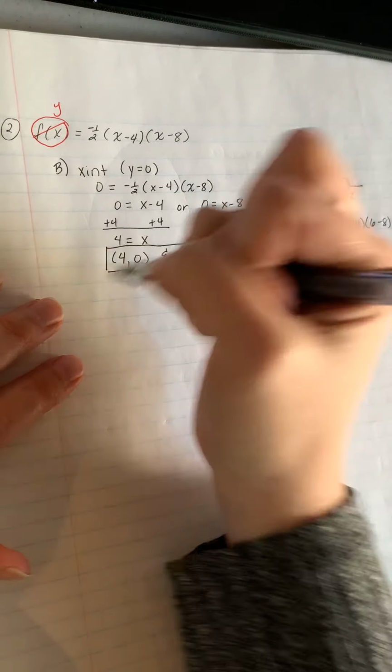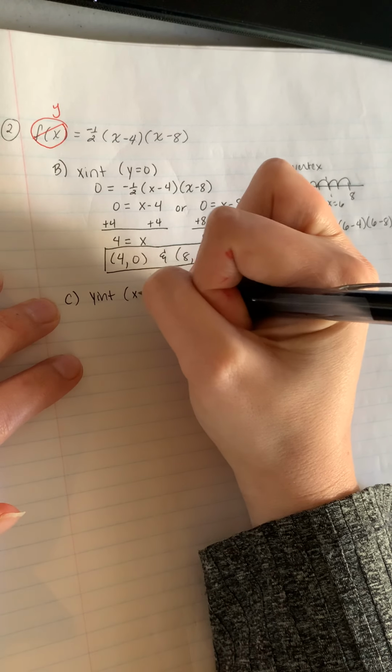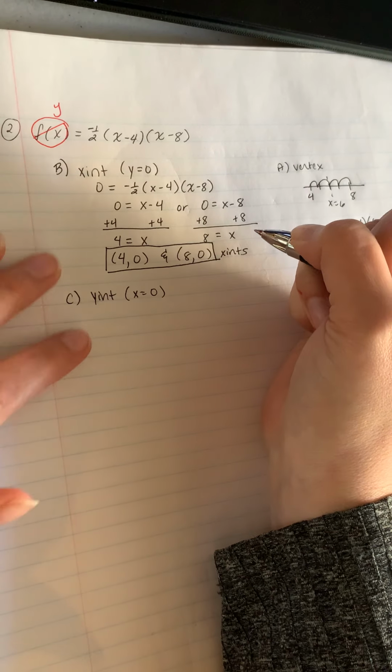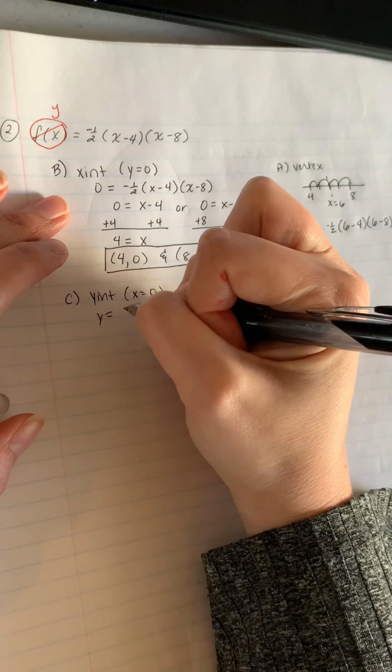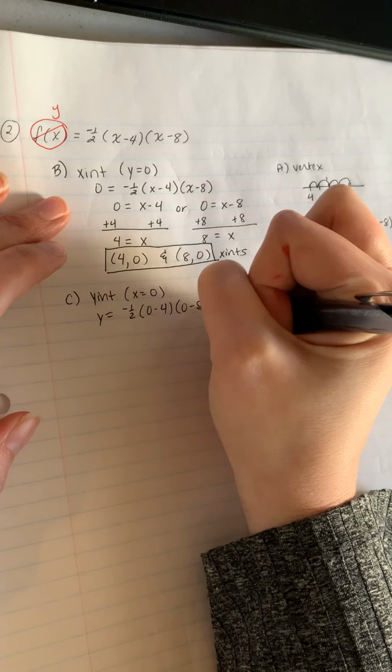All right. Now let's do the y-intercept. Well, that's x equals 0. So I'm going to plug in 0. So y equals negative 1/2 (0 minus 4)(0 minus 8).